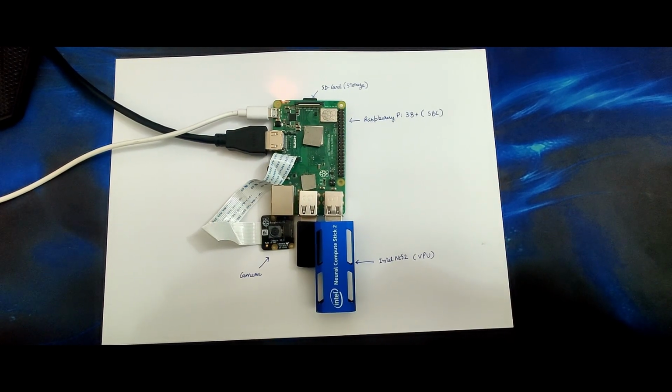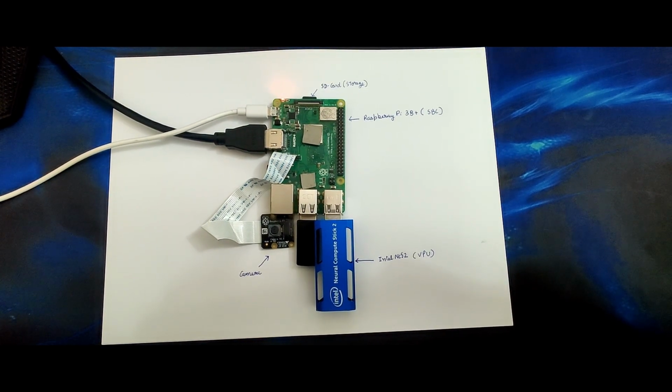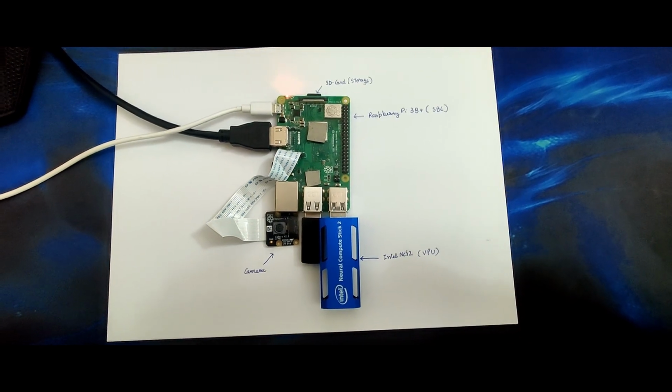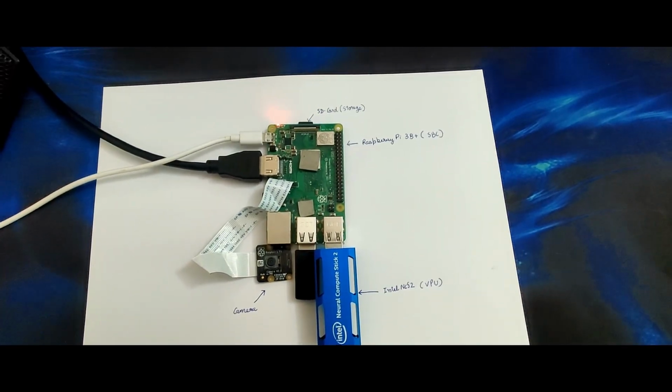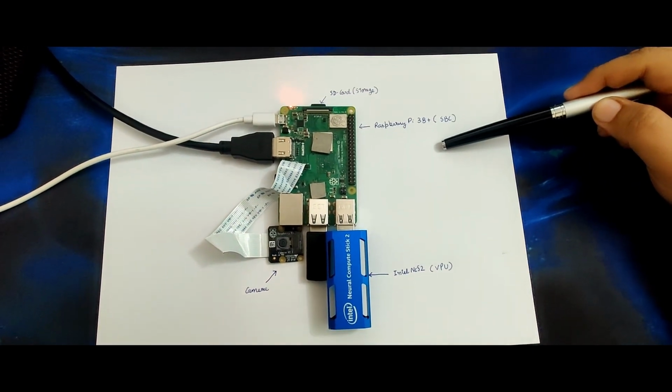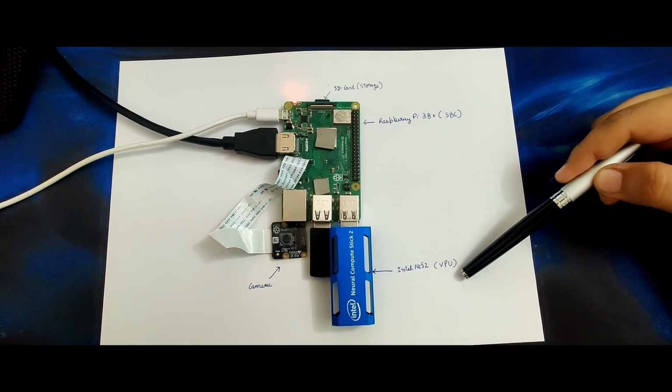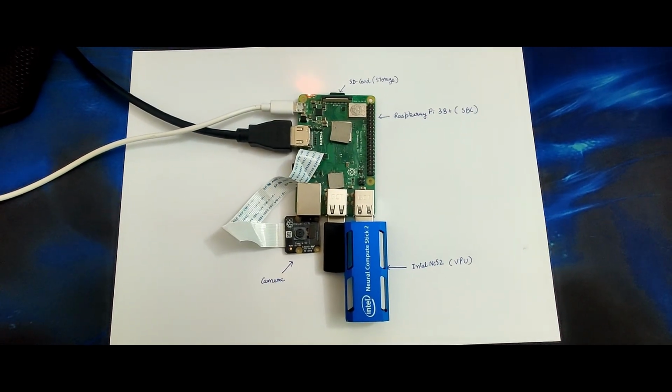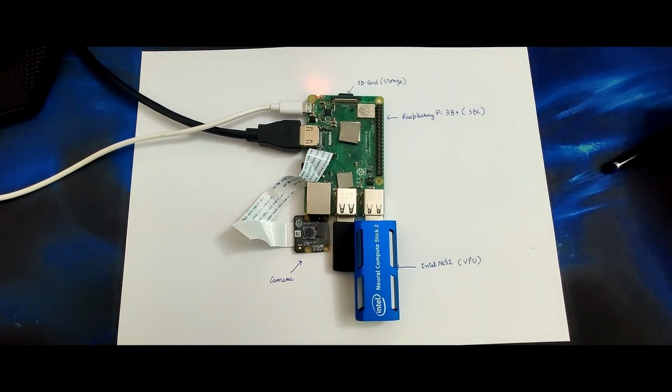So I'm going to give a brief explanation of our hardware implementation. This is the hardware used in our project. Right here we have the Raspberry Pi, NCS2, camera, and SD card. The SD card acts as storage. The Raspberry Pi is the SBC used in our project. NCS2 is the VPU, which is the main brain of the project. The camera is used for collecting data.